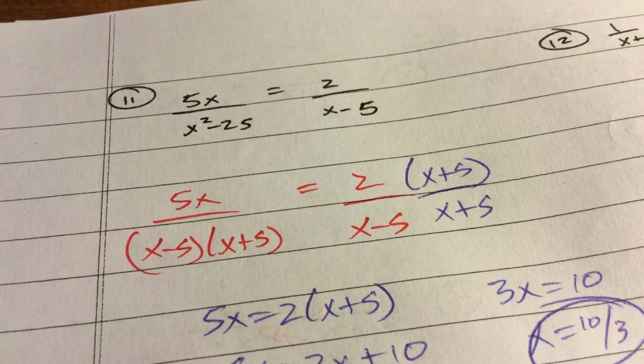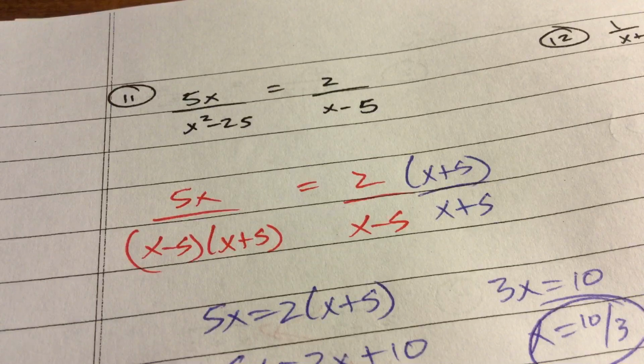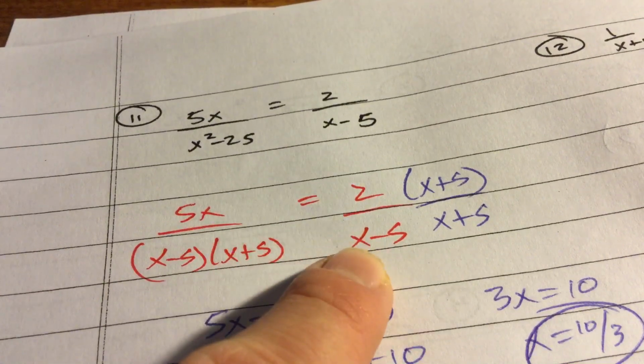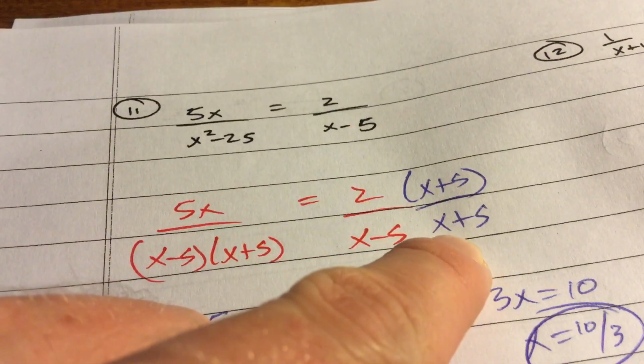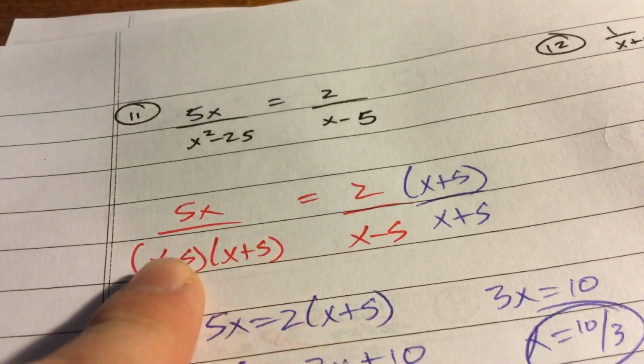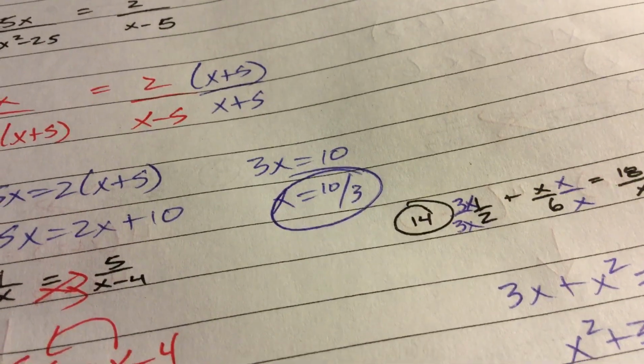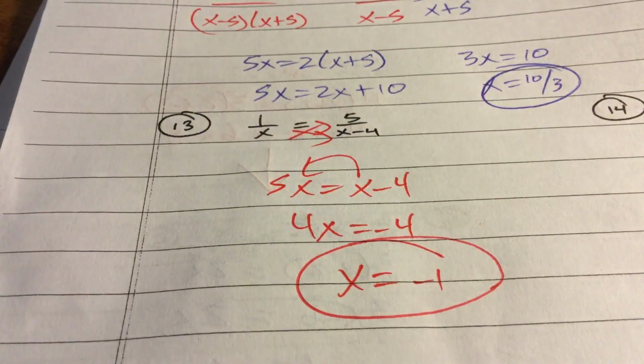All right, very last page. You can cross multiply, or you can do what I did. The bottom is x minus 5, x plus 5. This has the x minus 5, so I'm going to give it x plus 5 over x plus 5. If the denominators are the same, then the numerators will have to be equal, like I did there. Again, you can cross multiply. 13, I simply cross multiplied. I get x equals -1.